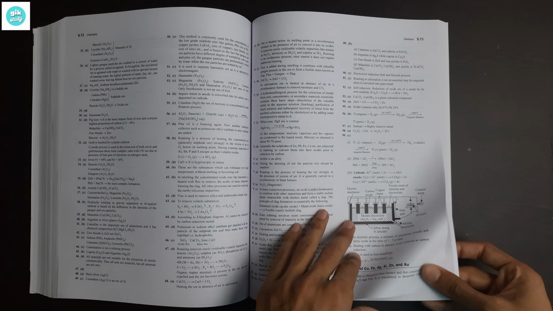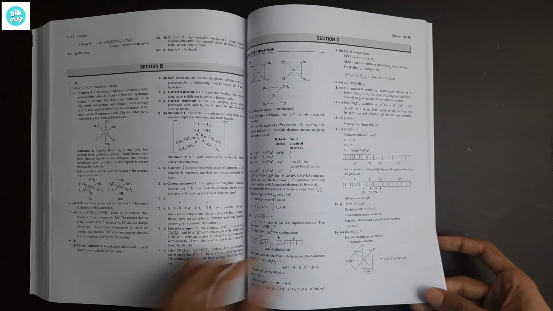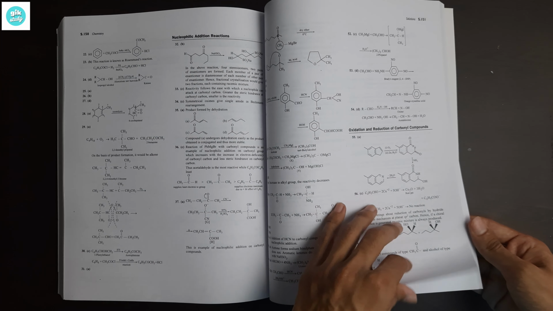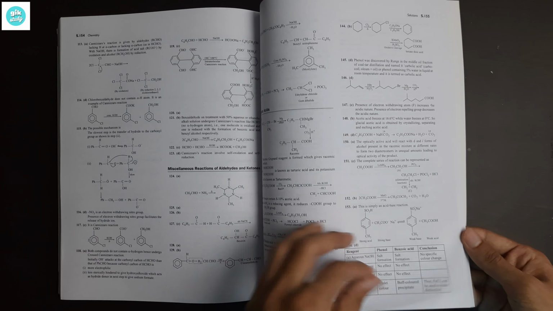Now chapter 8, section A, now section B, section C, section D. Chapter 9, section A, section B, now section C and section D. Chapter 10, section A, section B, section C and section D. Now chapter 11, section A, section B, section C, section D. Chapter 12, section A, section B, section C, then section D.